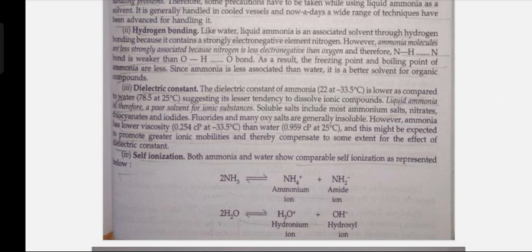The third property is the dielectric constant. The dielectric constant of ammonia is 22 at minus 33.5 degrees Celsius, lower as compared to water, which is 78.5 at 25 degrees Celsius, suggesting its lesser tendency to dissolve ionic compounds. Liquid ammonia is therefore a poor solvent for ionic substances.